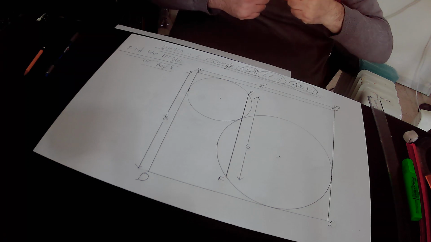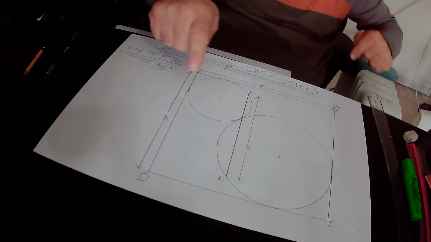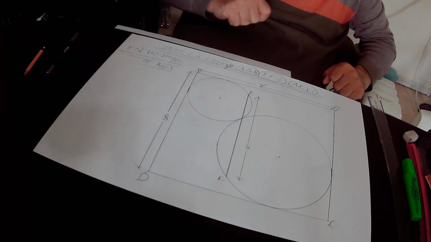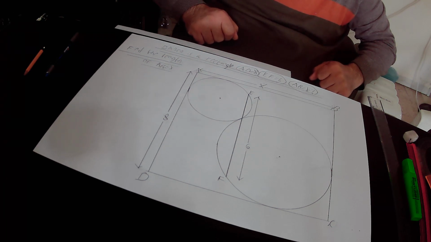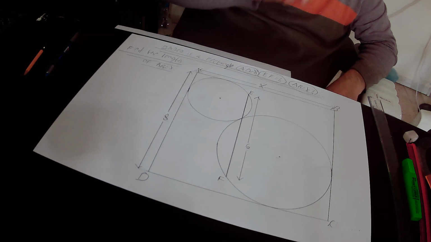And our mission is to find out the length of side AB of rectangle ABCD, which is equal to X units according to what is given in the question. So we have to find out the length of side AB, which is equal to X.